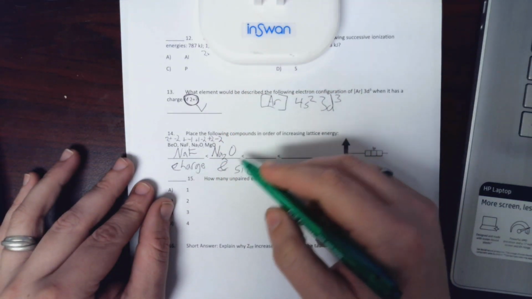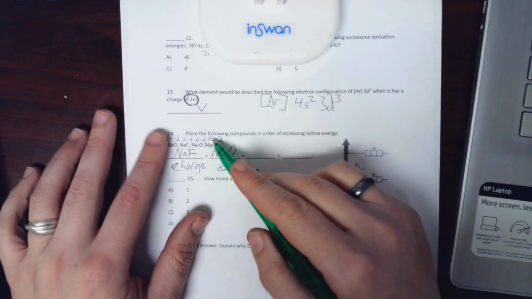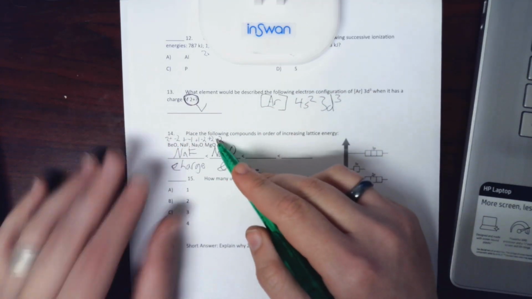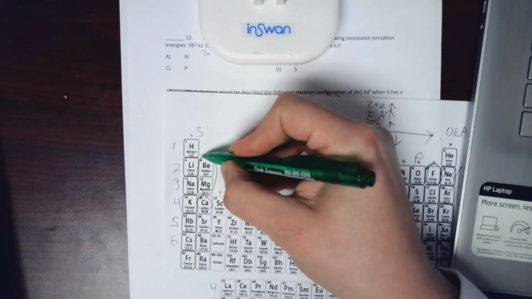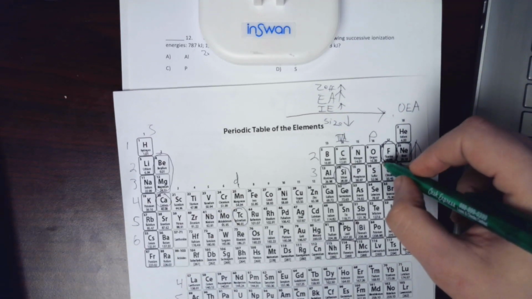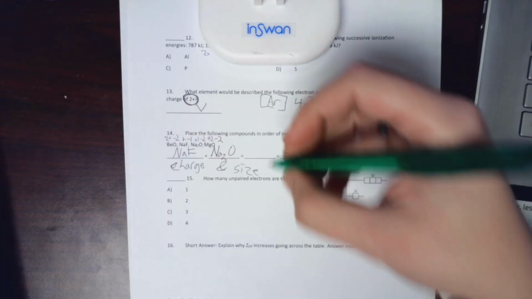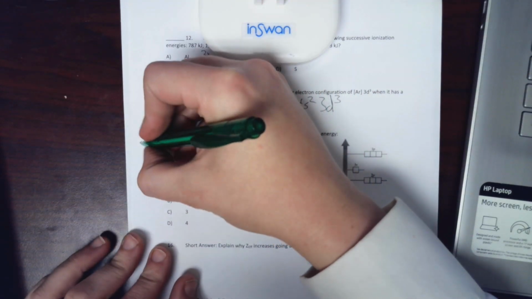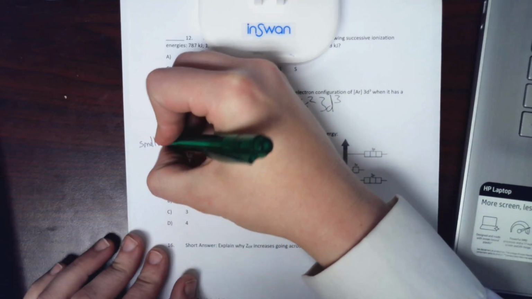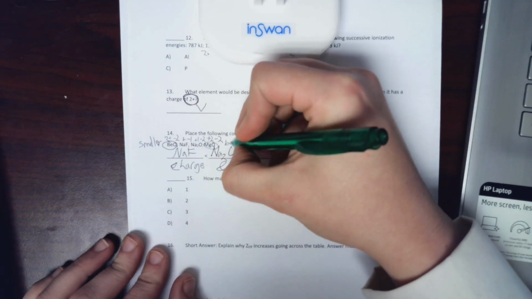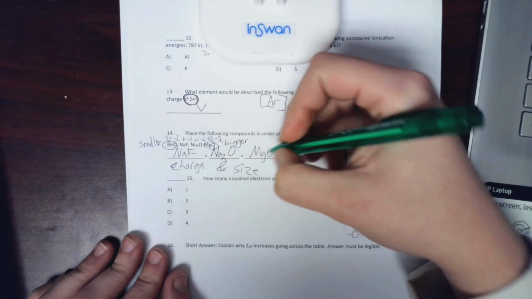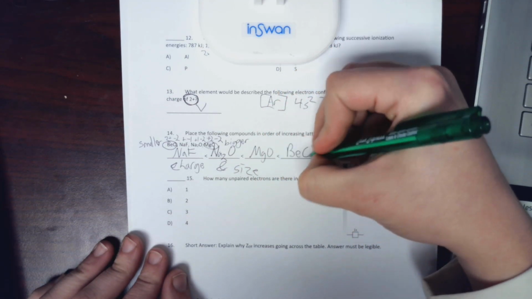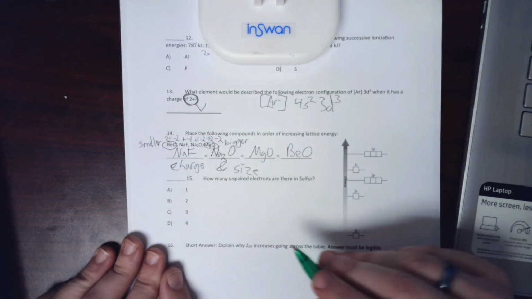The next values look at the size because they're both 2 and 2. So beryllium and magnesium, how do they compare? Beryllium is here, magnesium is here. They both have oxygen, so that doesn't change. So beryllium is smaller, and magnesium is bigger. The bigger has the lower lattice energy. So we'd put MgO there, followed by BeO there. So that was the correct order of things.